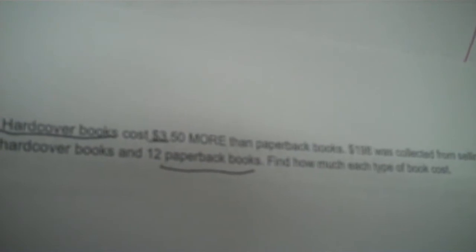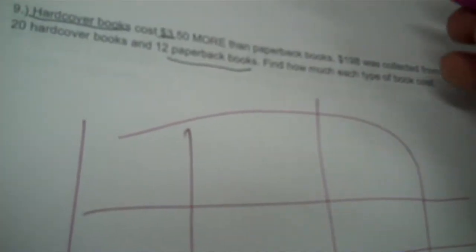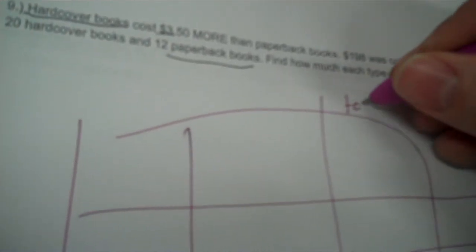Okay, now we go to the word problems. Hardcover books cost $3.50 more than paperback books. $198 was collected from selling 20 hardcover books and 12 paperback books. Find how much each type of book costs. You have 3 units, so you need to make a table. The box off this side doesn't help if there's 3. It's a different type of linear. It's a system.